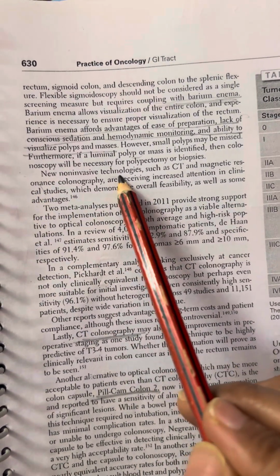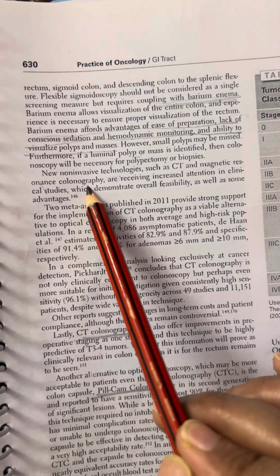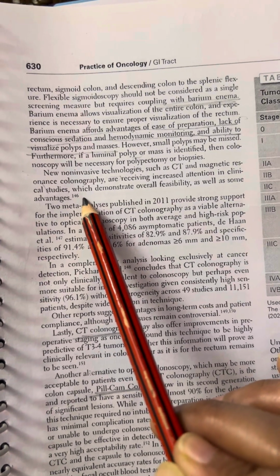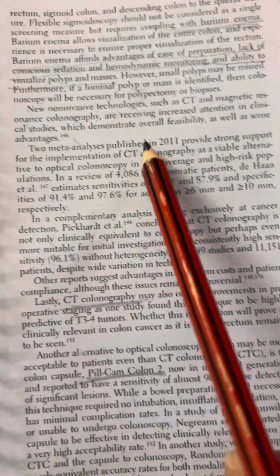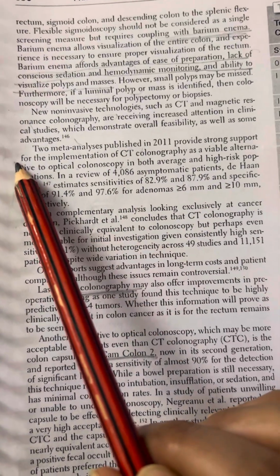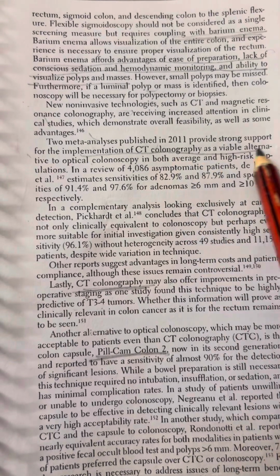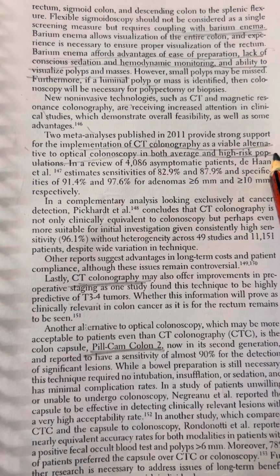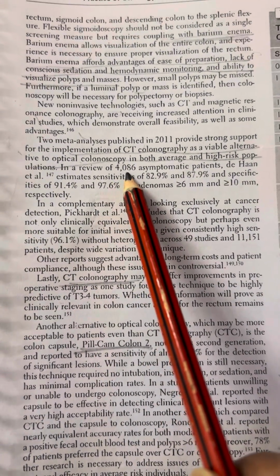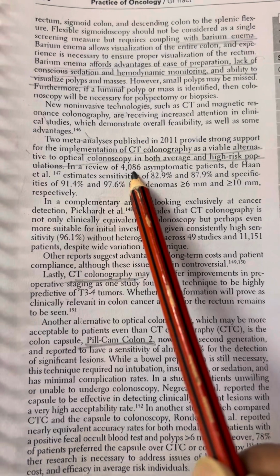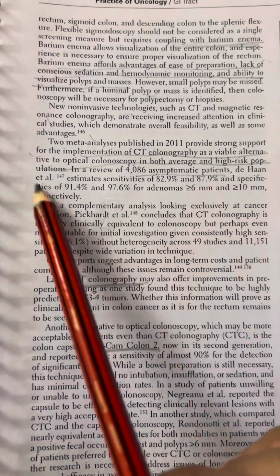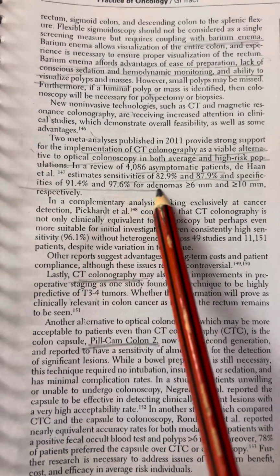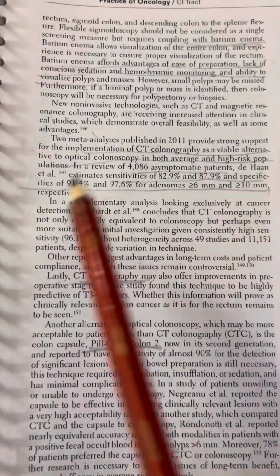New non-invasive technologies such as CT and MRI colonography are receiving increased attention in clinical studies, which demonstrate overall feasibility as well as some advantage. A meta-analysis published in 2011 provides strong support for the implementation of CT colonography as a viable alternative to optical colonoscopy in both average and high-risk populations. Among 4,800 asymptomatic patients, Han et al. estimate sensitivity of 82% and 87% and specificity of 91 to 97% for adenomas of more than 6 and more than 10 mm respectively.